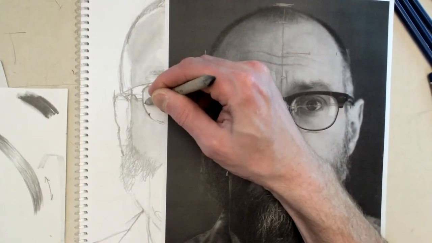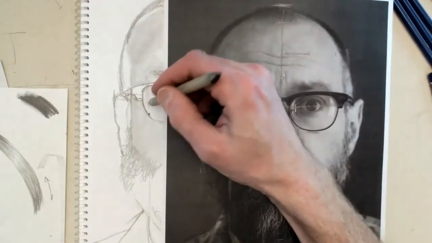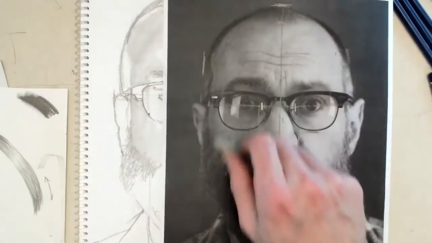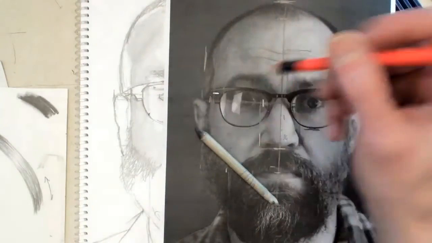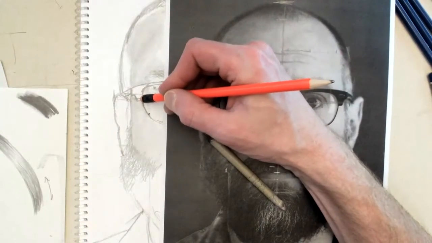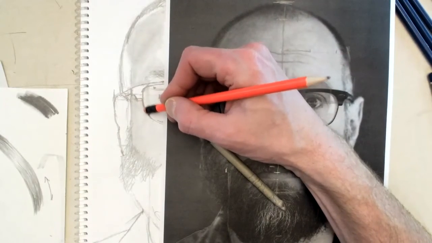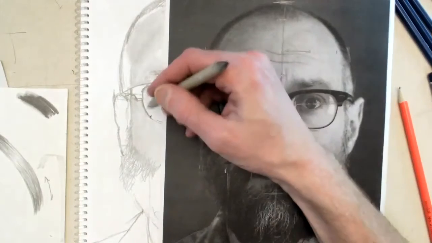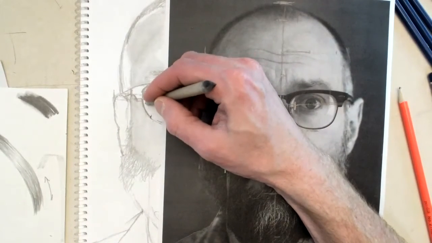So I am just going to leave a little sliver of just white right here. And if you accidentally cover up something that's really detailed like that, you can just take an eraser and erase that back out and then just touch it up with your tortillon.